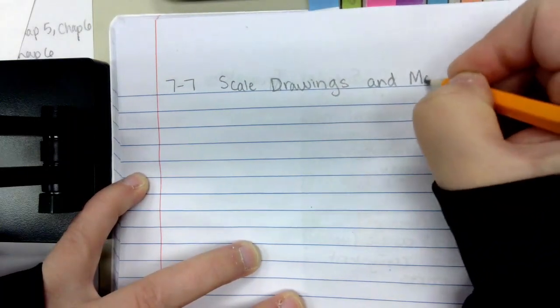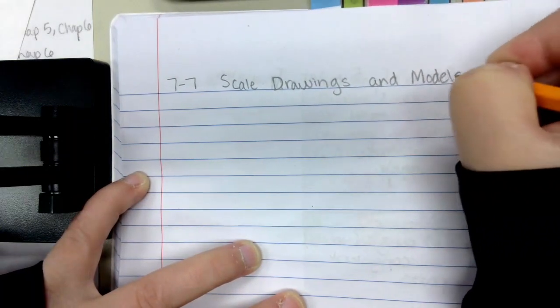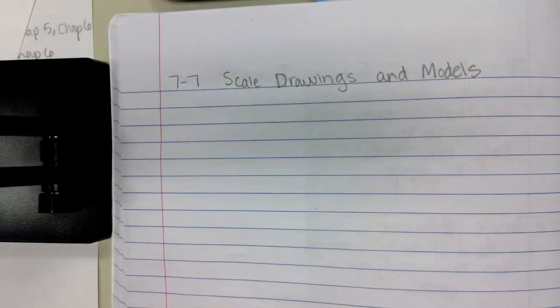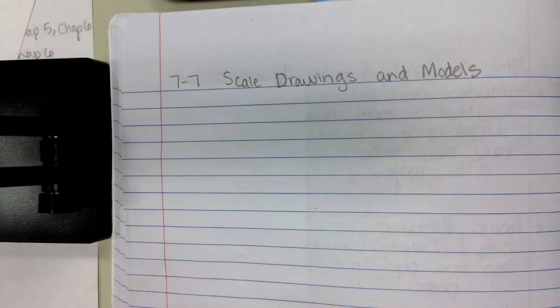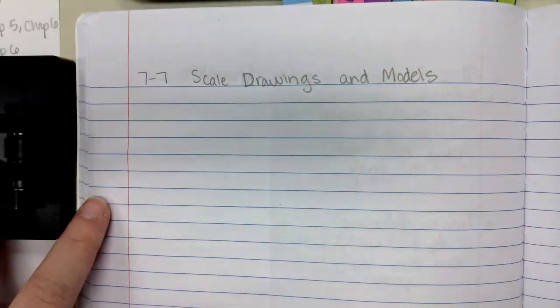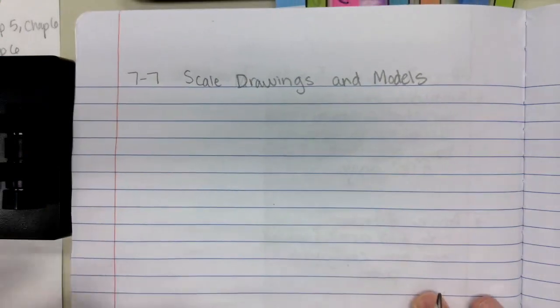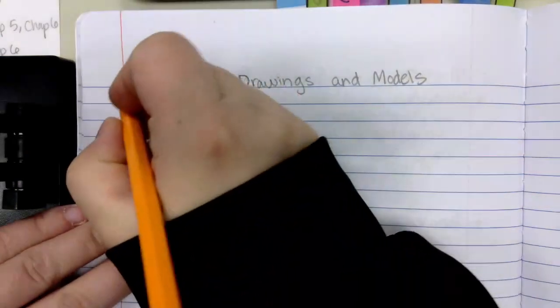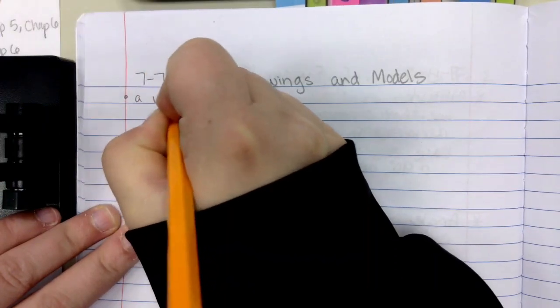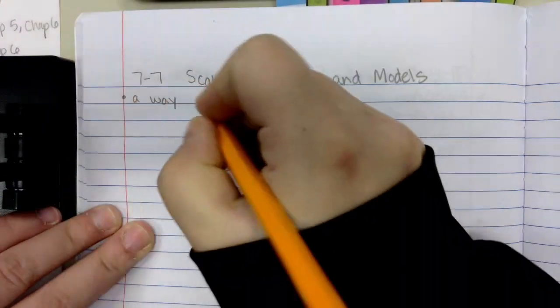So a drawing is just that two-dimensional space. We're drawing it on paper. Where a model would be something that we're doing in 3D. We're making it out of Legos, or we're building it to be the actual model of something. Okay. So a scale drawing or a model is a way to show something accurately.